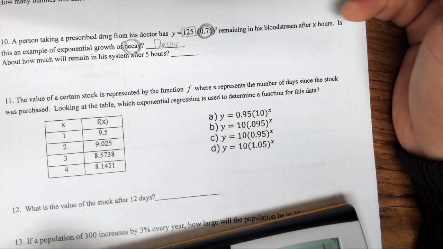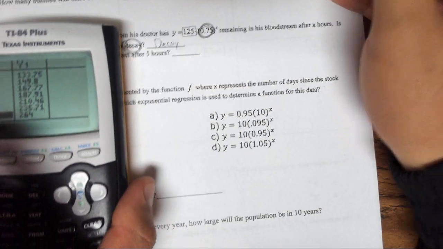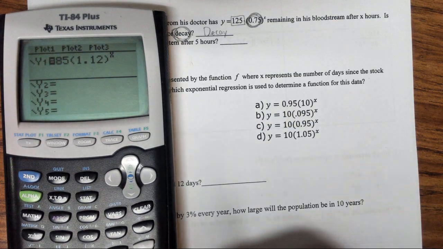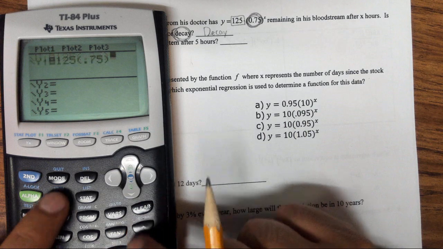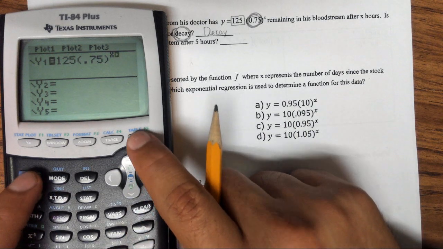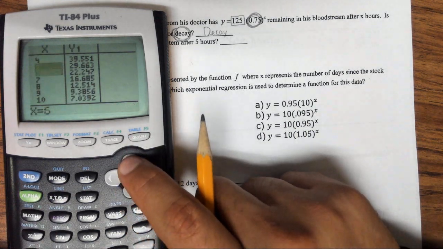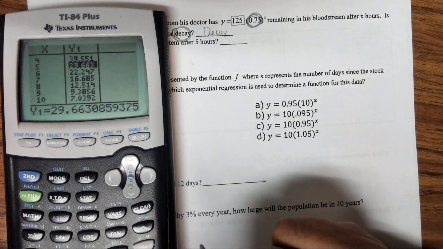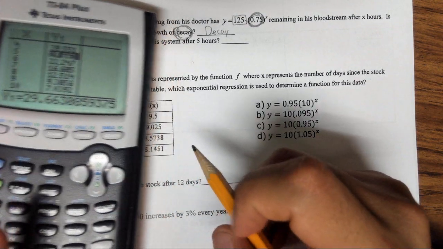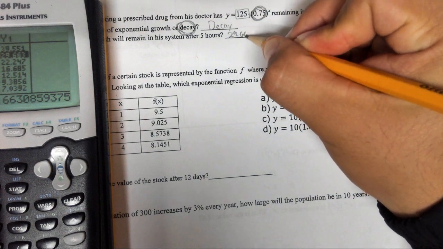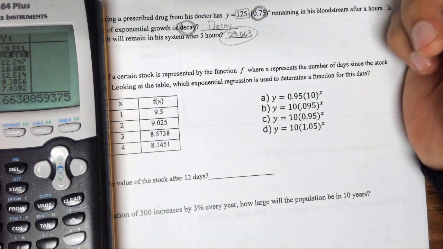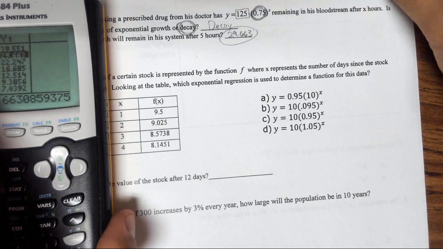And then what happens after 5 hours? Again, I just simply go to my calculator and I type this in. So we have y equals, this time we have 125 times 0.75 to the x. I can go into my table, and this time we're looking at just 5 hours afterwards, so it's going to be 29.663. That's how much is left in my bloodstream after 5 hours.